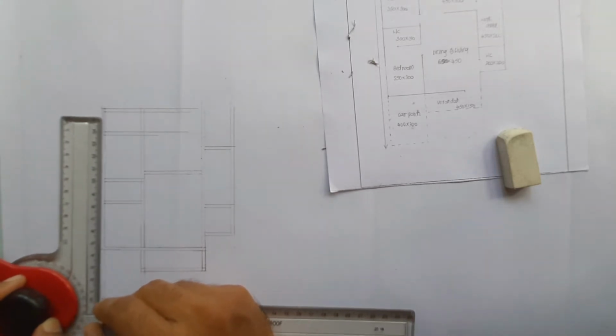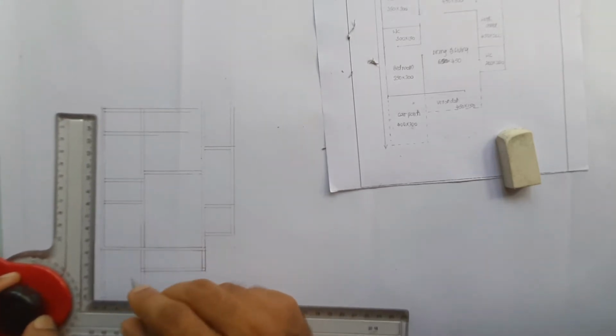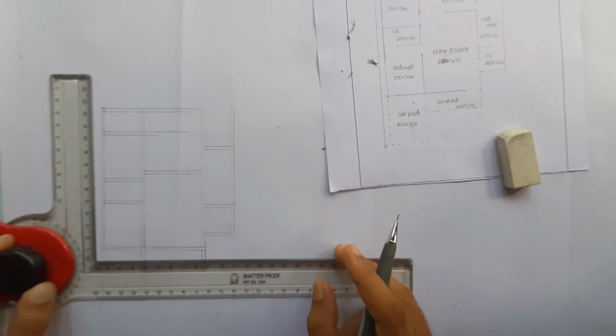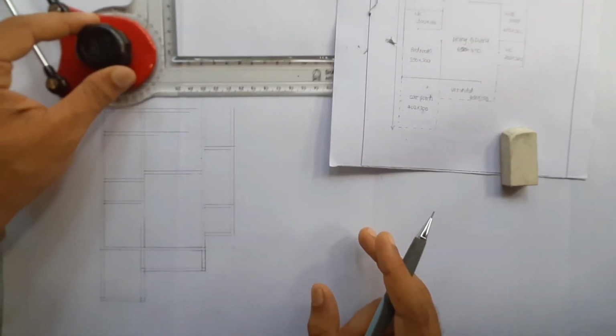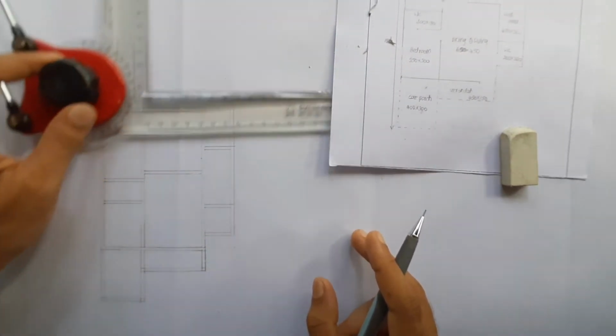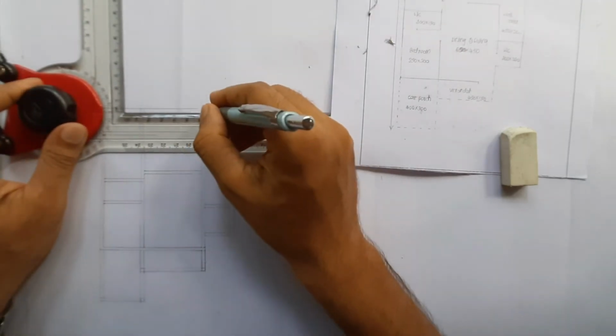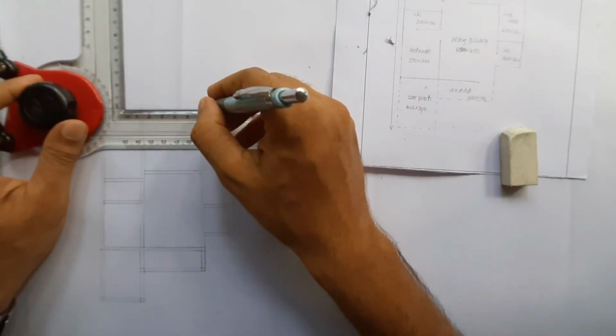Here also there should be a column or pillar. So in this way you can arrange the carport also. So here also you can make the corners in a proper way.